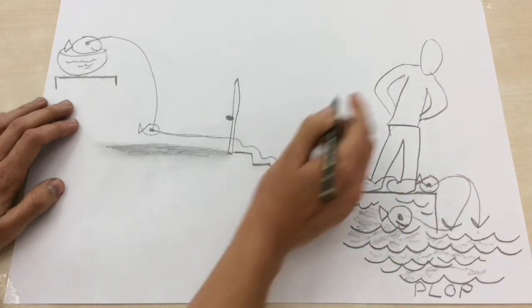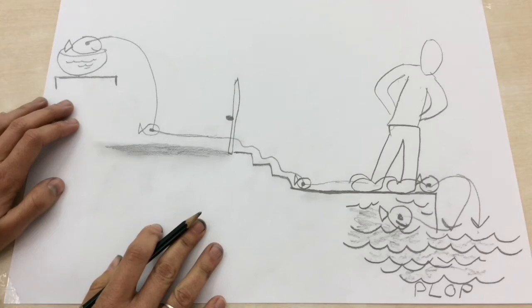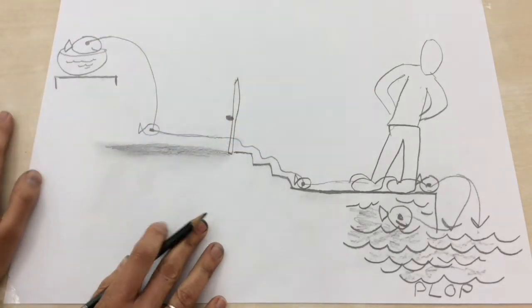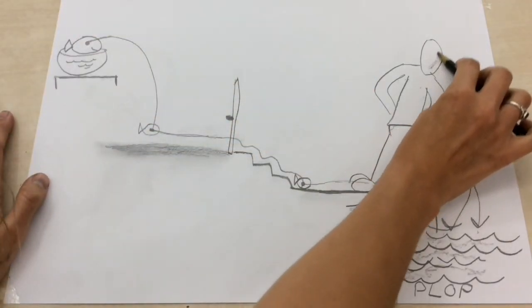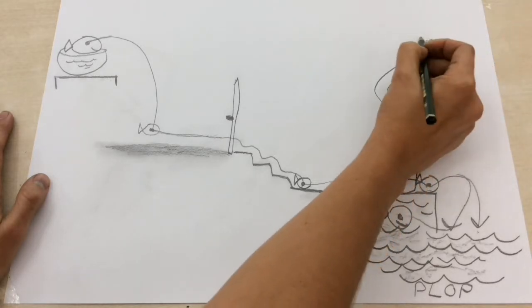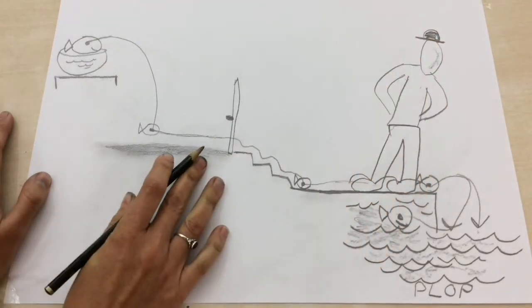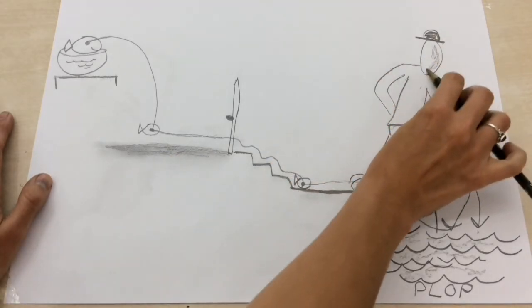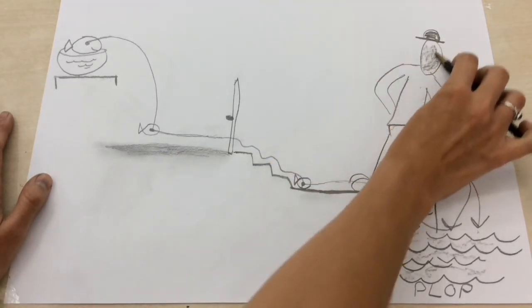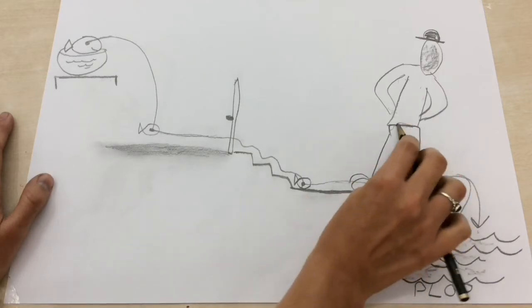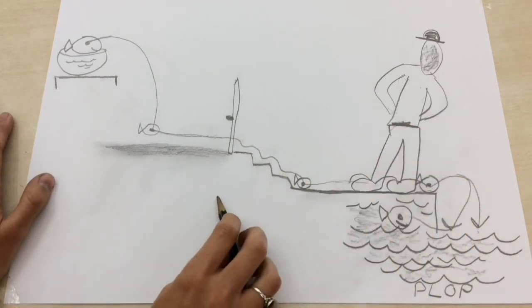I'm not going to put a face on my man because maybe he's walking and we can't see his face. I'm just going to maybe shade it in. Maybe my person has a hat on his head. There you go. Just going to colour his face in so we can't see him. There we go. It's kind of cool, isn't it?